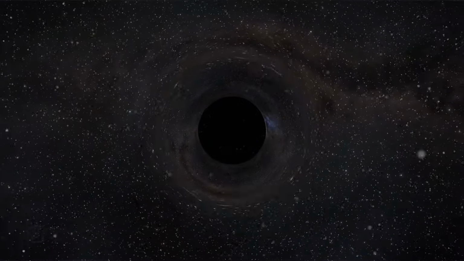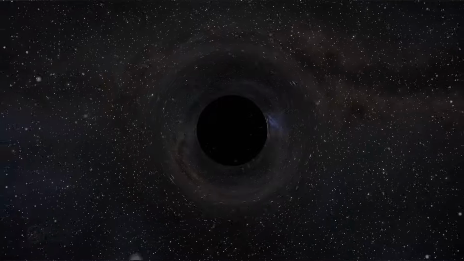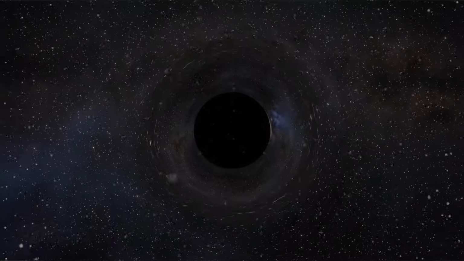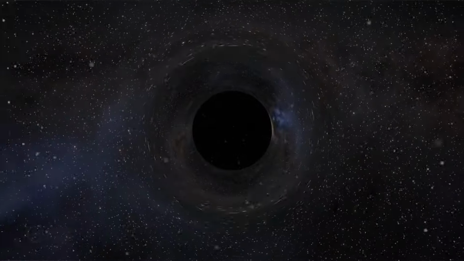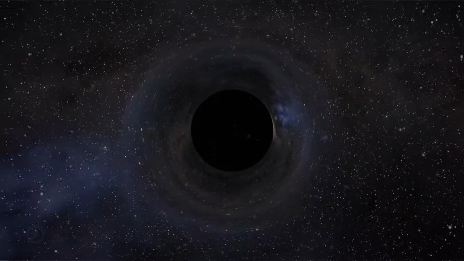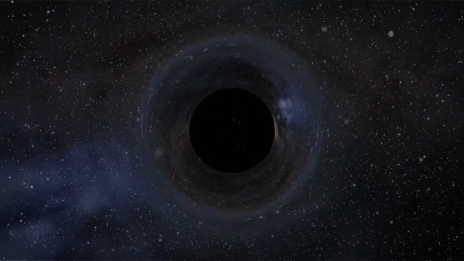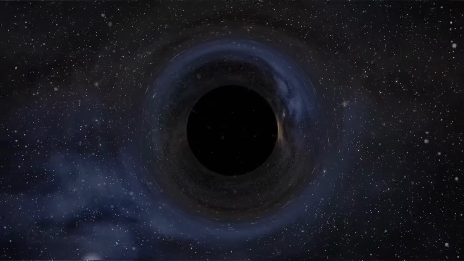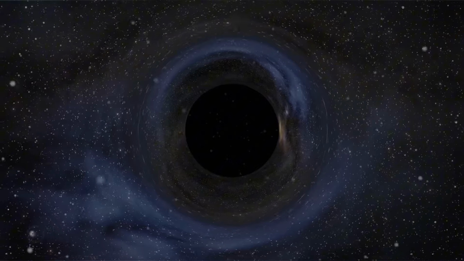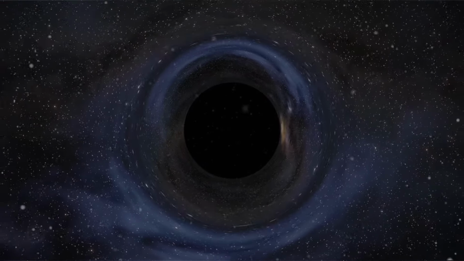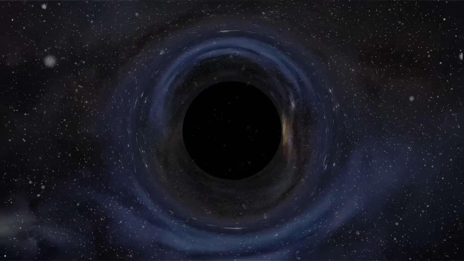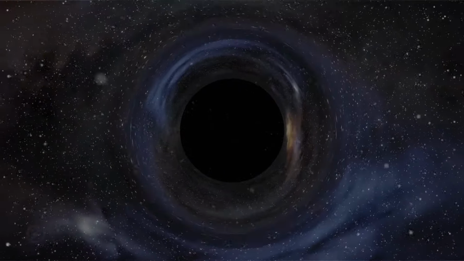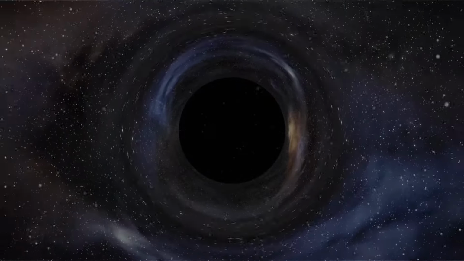In the current epoch, the universe is only about 13.8 billion years old. A solar mass black hole would take roughly 10^66 years to evaporate completely, a number so vast it defies ordinary comprehension. For supermassive black holes, such as the one at the center of the Milky Way with about 4 million solar masses, the timescale stretches to around 10^90 years. For comparison, a trillion years is only 10^12.